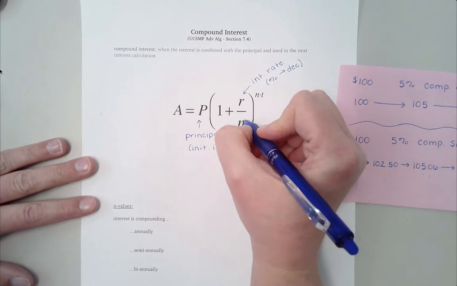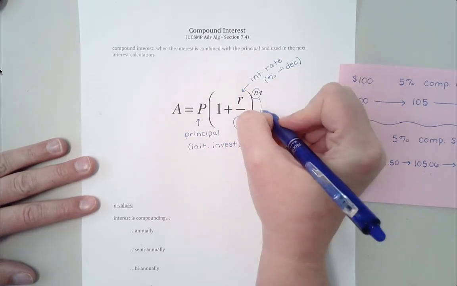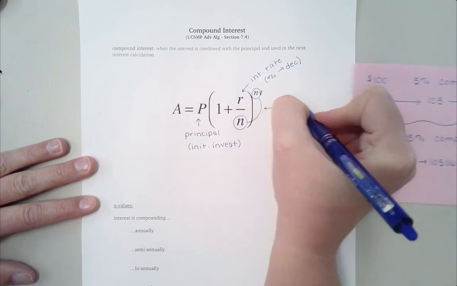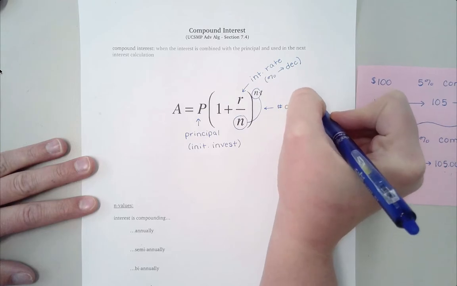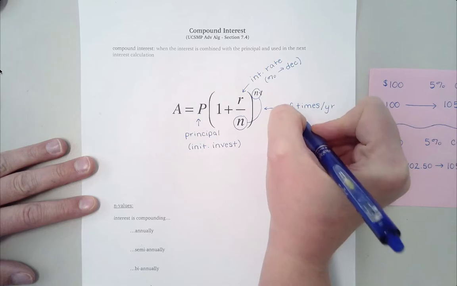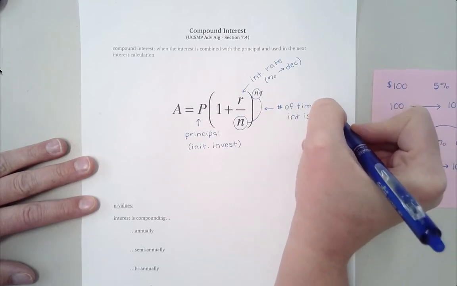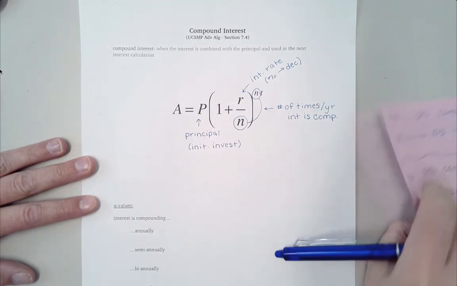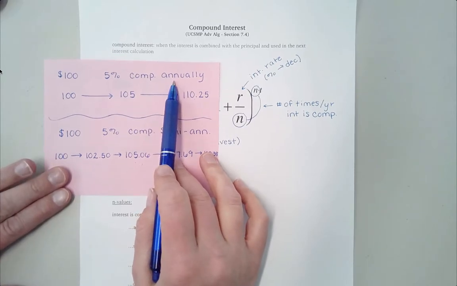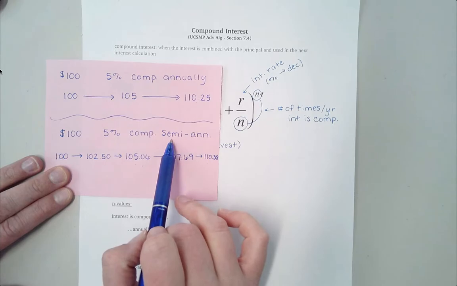Okay, N shows up here twice. N is referring to the number of times per year the interest is compounded. So again, referring back to the example that I did back here, when I compounded annually, that would just be N equals 1. But when I did it semi-annually, N would equal 2.